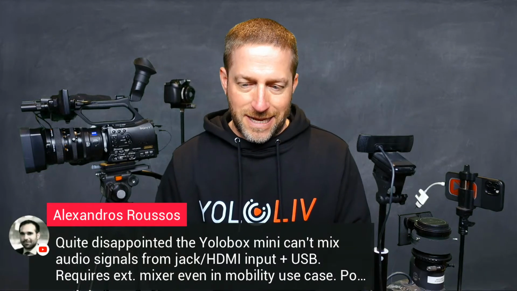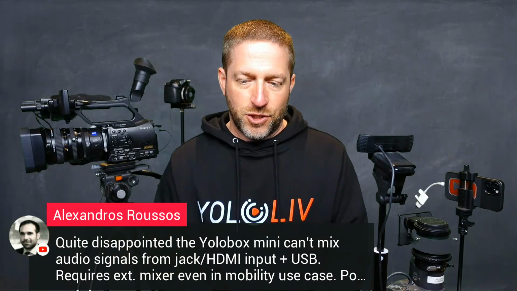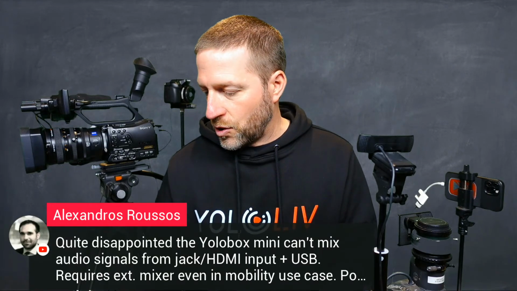I'm disappointed the YoloBox Mini can't mix audio signals from jack, HDMI input plus USB. Requires external mixer even in mobility use case. Possibly add in favor cinema products like Atomos and Zato. None of the YoloBoxes will mix USB audio. You can use USB audio or not use USB audio, but you can't mix it with something else. Generally, like I do here, I have my desktop microphone, which is down here, and it goes into my HDMI camera, and eventually audio follow video will hopefully be disabled by default.